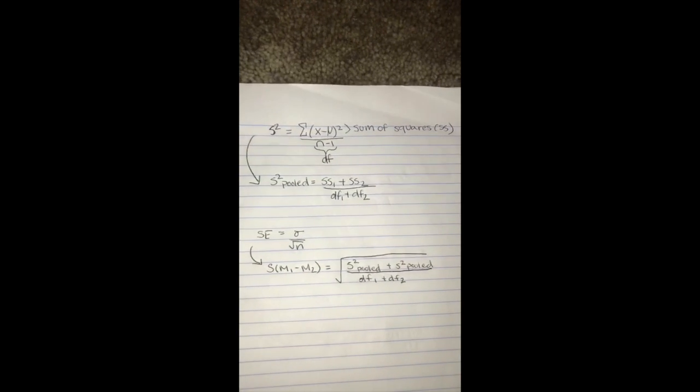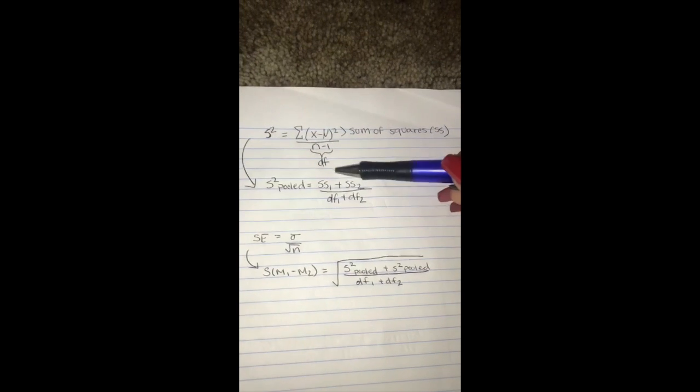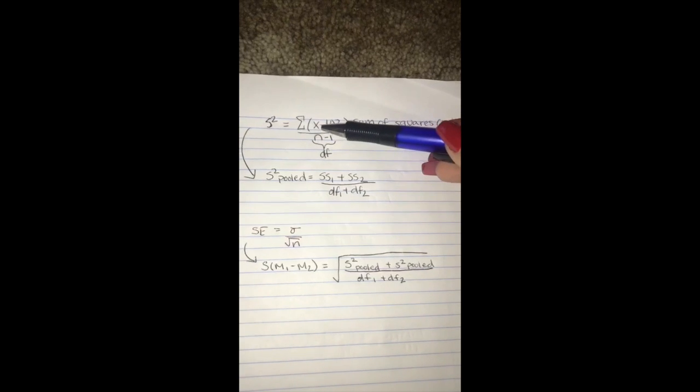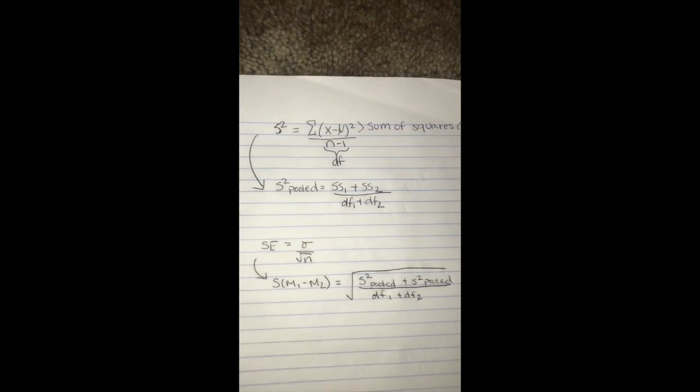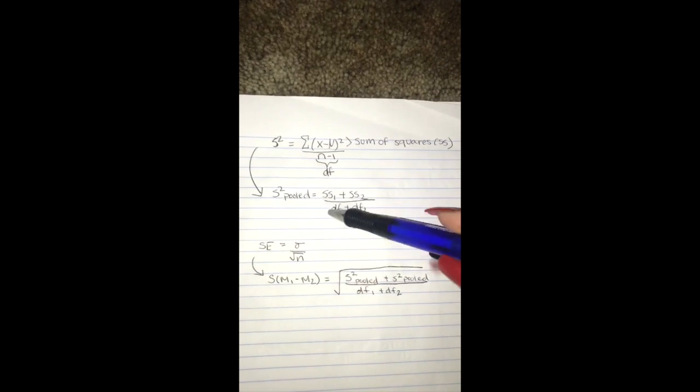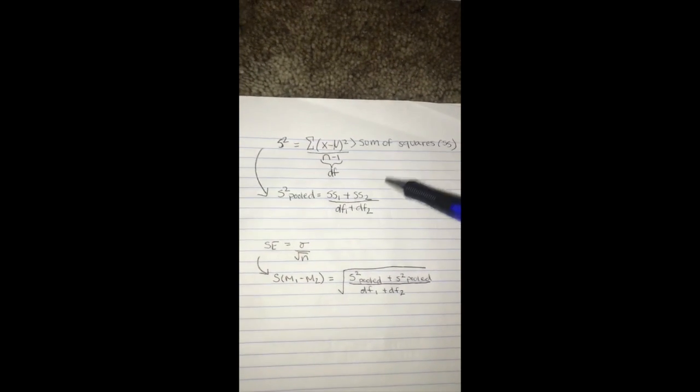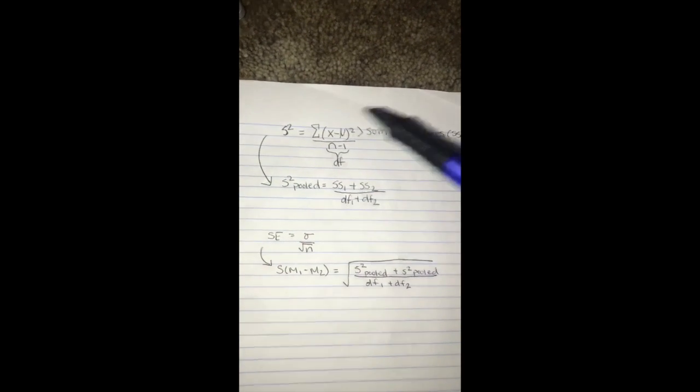We initially learned variance as s squared equaling the sum of squares divided by your degrees of freedom for a sample, degrees of freedom equaling n minus 1, and the sum of squares equaling the sum of your x values minus your mu value squared. For pooled variance, when you have independent samples, you're going to use your sum of squares of your first sample plus your sum of squares of your second sample divided by your degrees of freedom from your first sample plus degrees of freedom of your second sample.